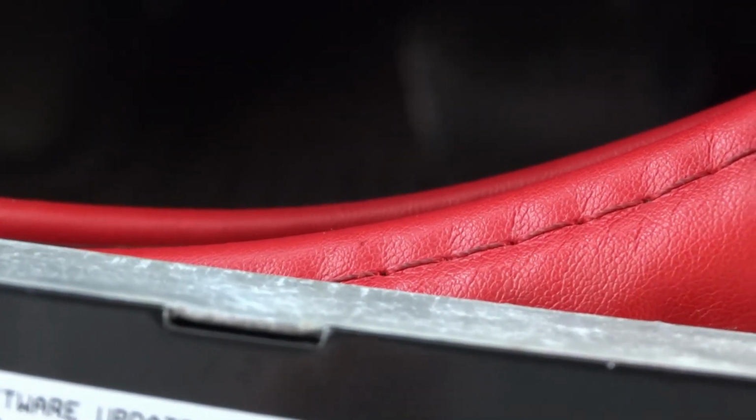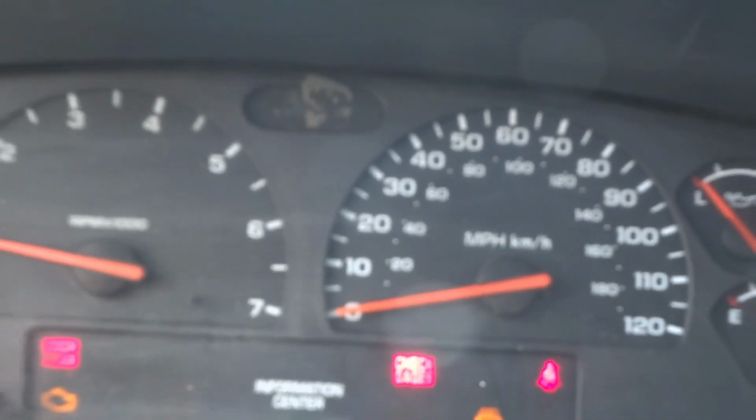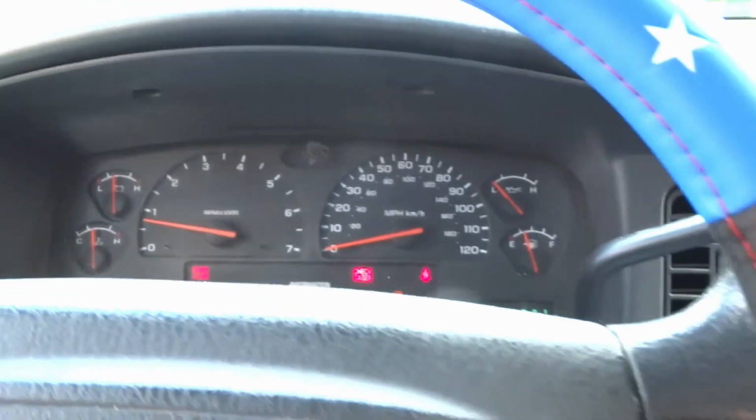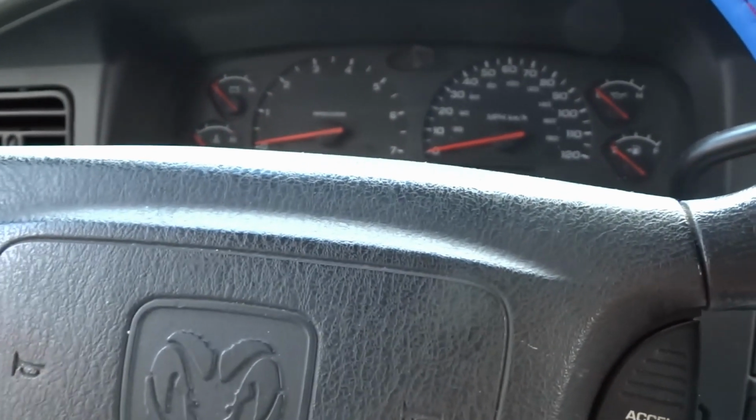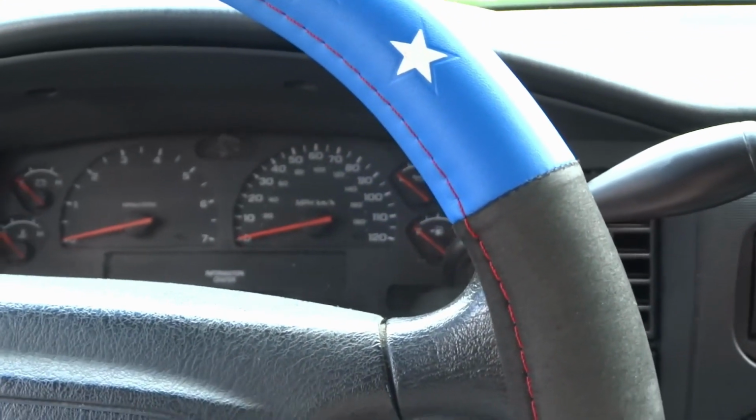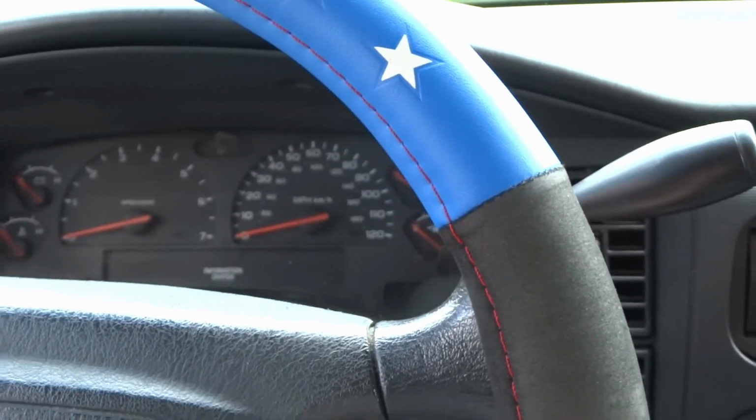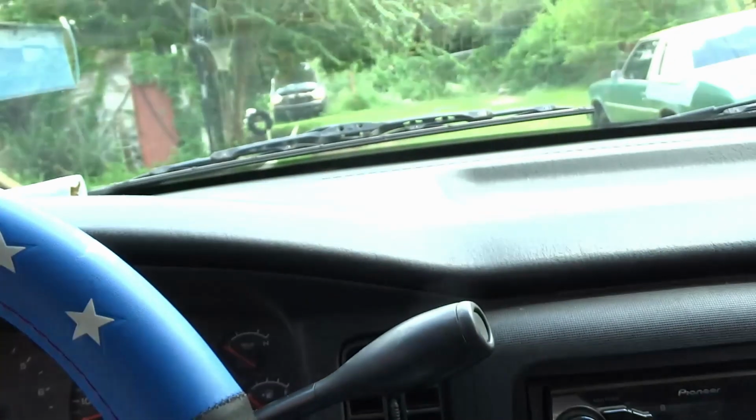Just that one number is different, but it should still be the same. But anyways, it came out of a Dakota Sport 4.7. And what I'm going to do is change this computer and see if that takes the lights off of the dash.